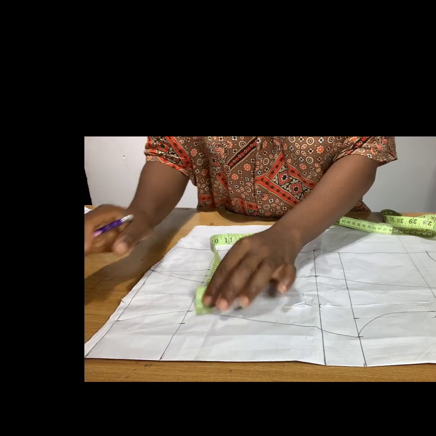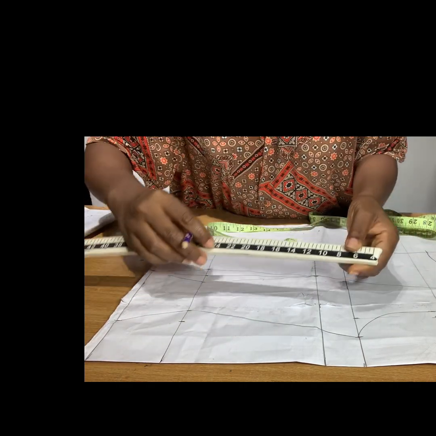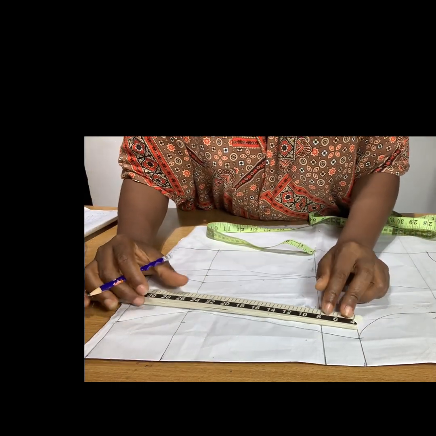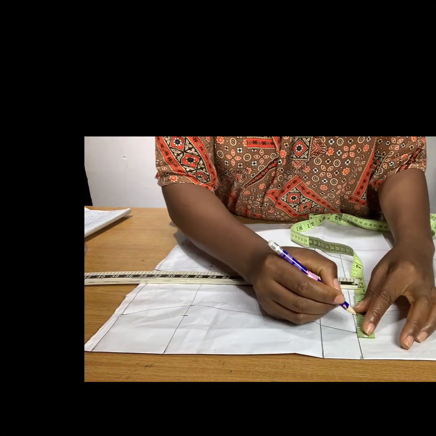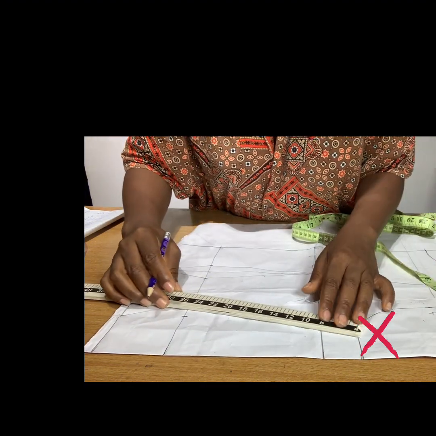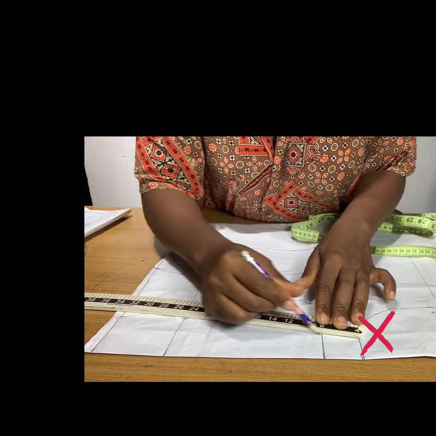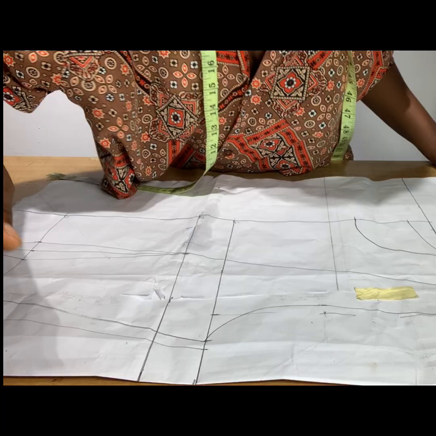I will replace 1 inch. So in essence, I have snatched half an inch from my waist. This 0.3 I'm adding to the side of my chest line. Don't do it, it's not important.